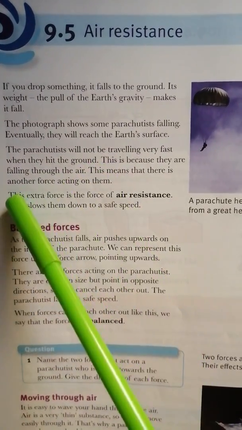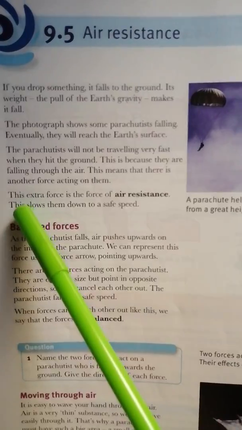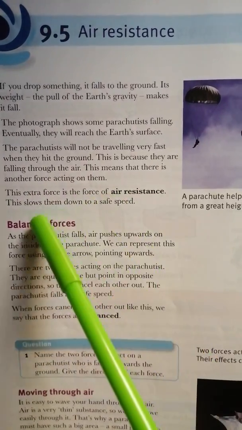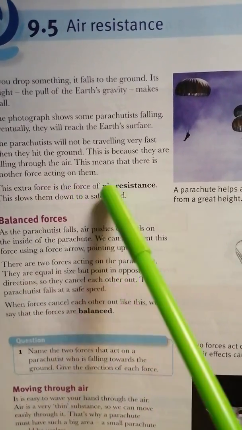This means that there is another force acting on them. This force is called air resistance. It slows them down to a safe speed.